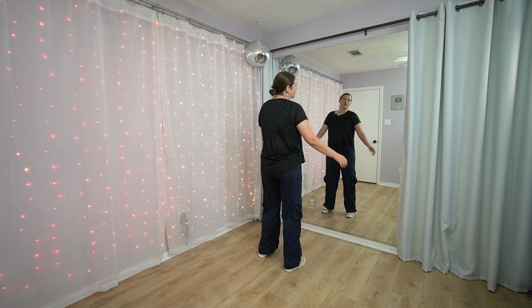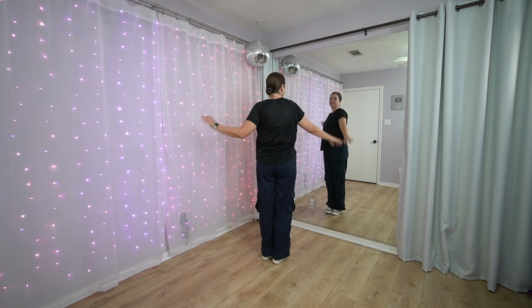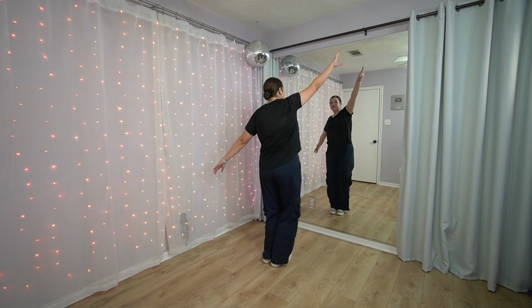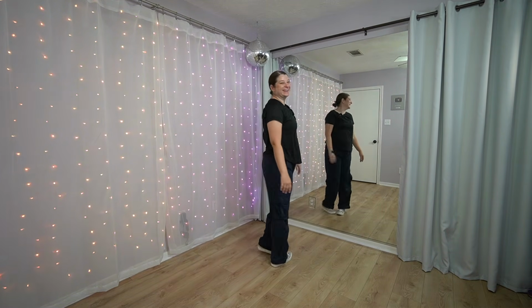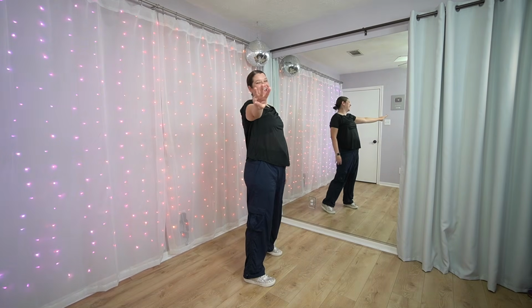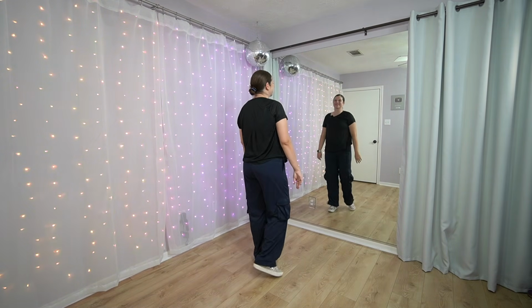Our third 8 count, we're moving right along. We just looked. We're going to take our feet back together and repeat the airplane step. So you're just going to go 1, 2, 3, 4, 5, 6, 7, 8. That's it. Our 3 8 counts. There's 2 more, but for now, these 3 8 counts.